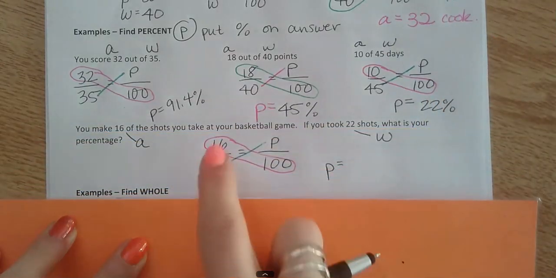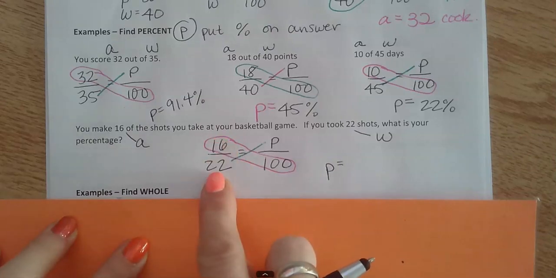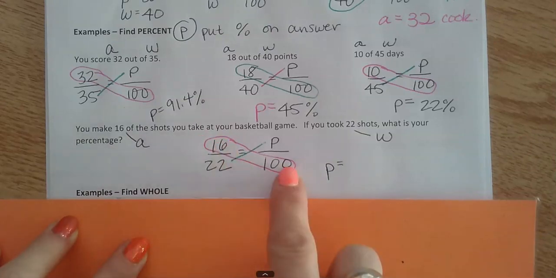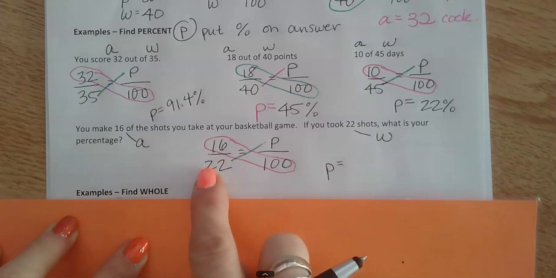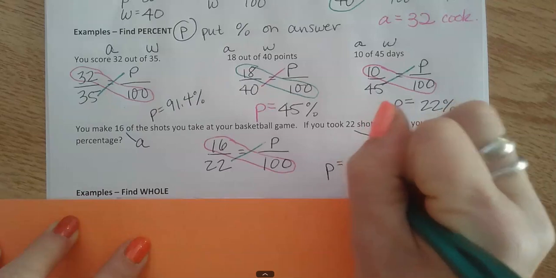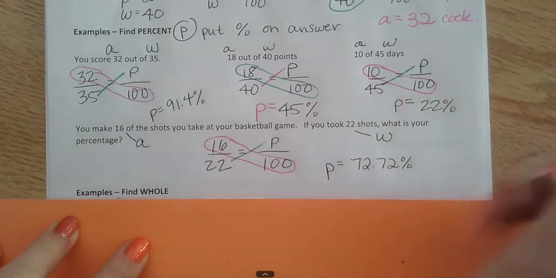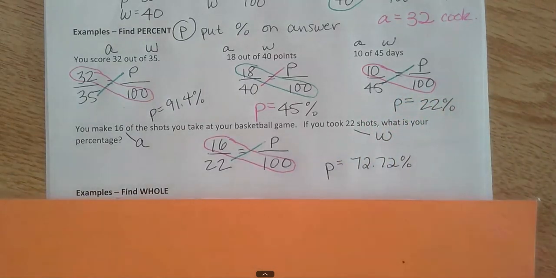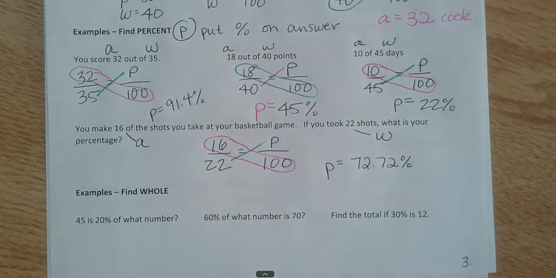And down here, 16 is the part, 22 is the whole. 16 times 100 and then divided by 22. If you check that on your calculator, it should give you 72.72%. Notice I put the percent sign on both of those. And then we're ready to move on and find the whole.